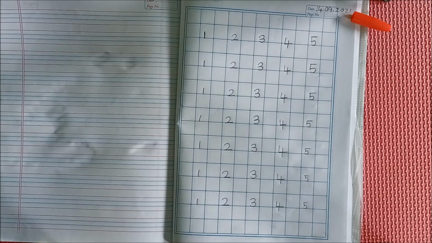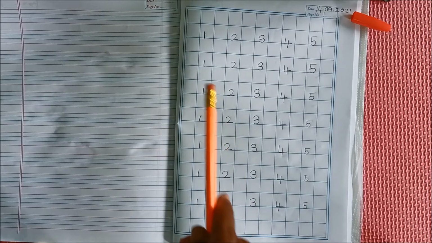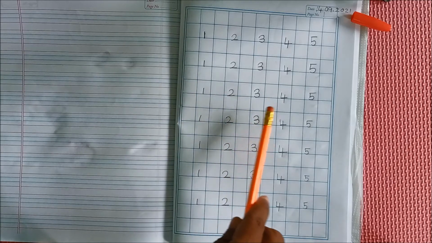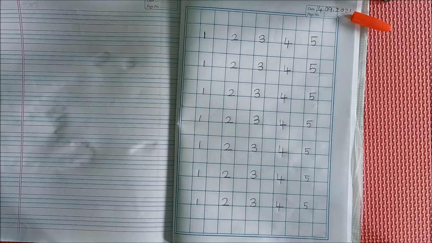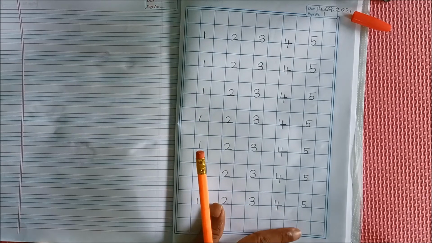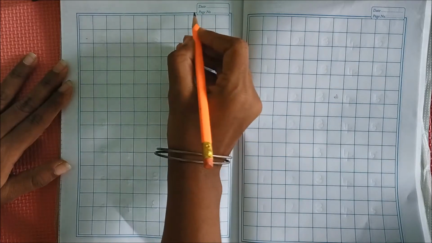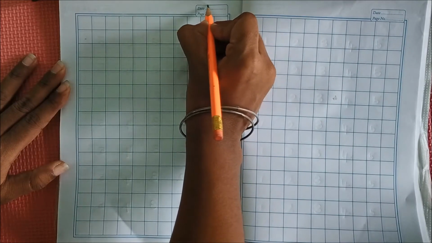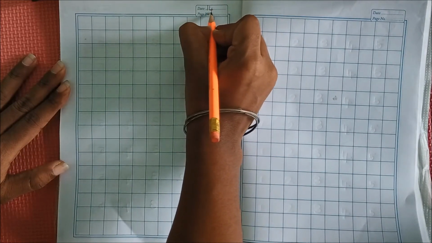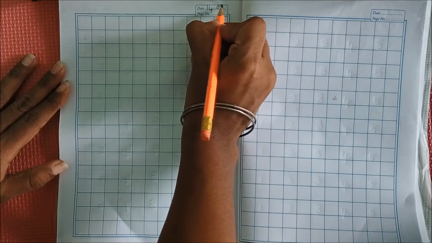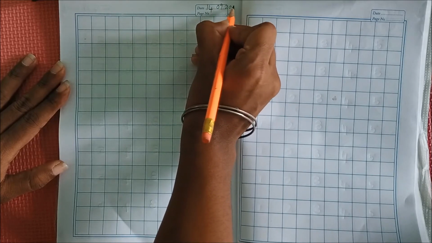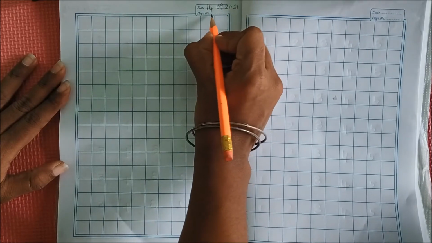See here, children, we have finished numbers 1, 2, 3, 4, 5. Next, what number we are going to write? This is 6. You have to turn the page. What we have to write? Here we have to write the date. 14, 9, 2021 and page number 2.